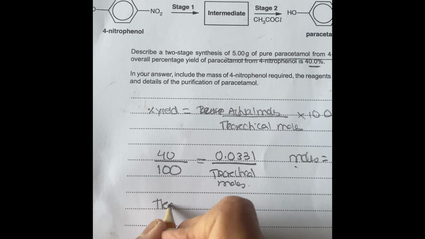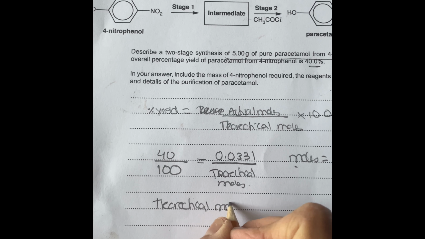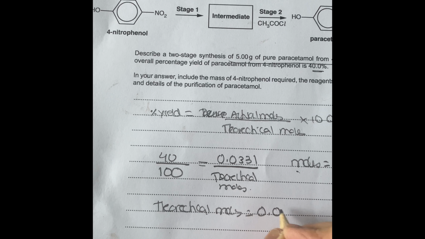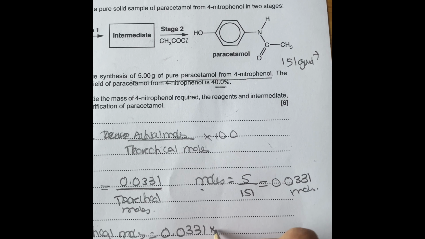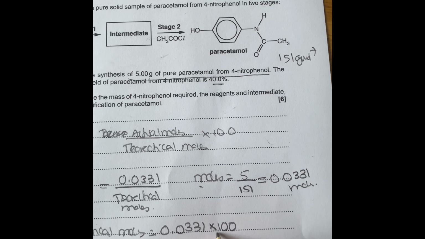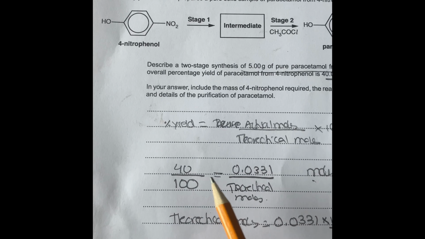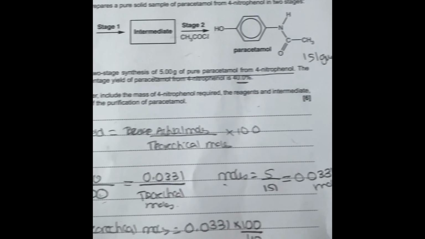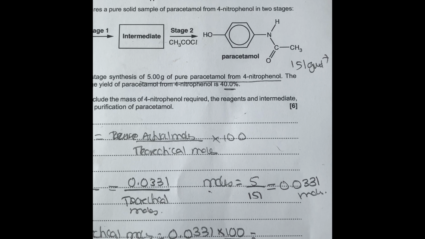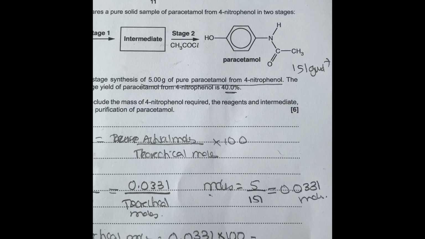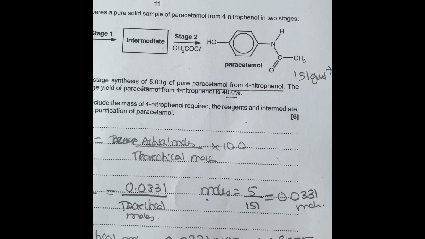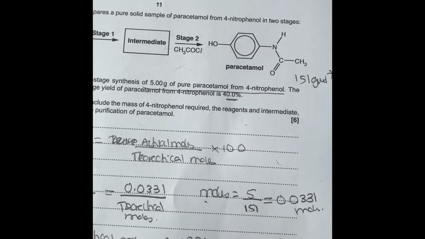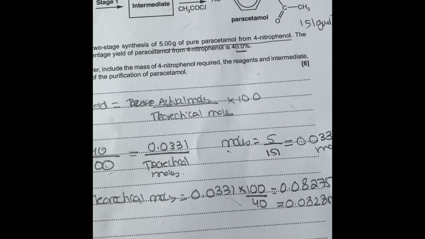So the next stage here, you rearrange this to find theoretical moles. So theoretical moles equals 0.0331 times 100 divided by 40. Because it's a cross, so if you're old-fashioned like me, that times that equals that times that. So that will give you the theoretical moles, which is 0.08275, and you can round it up to 0.0828 moles. So that's your theoretical moles.